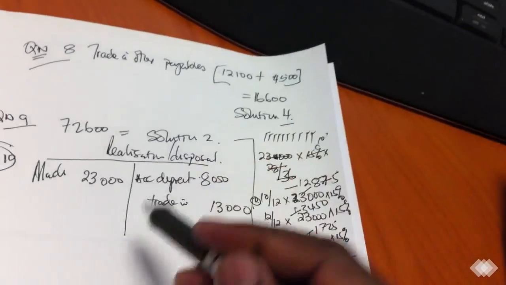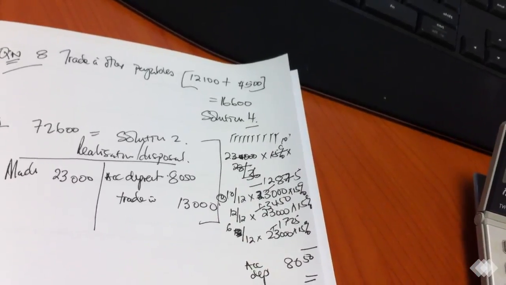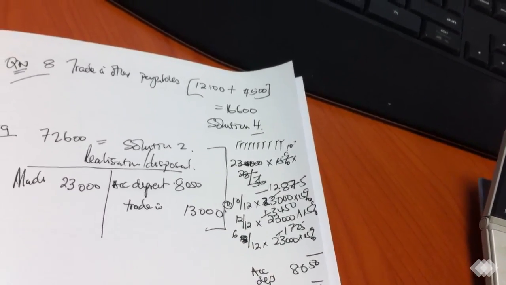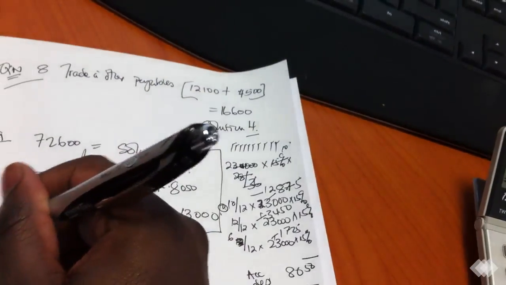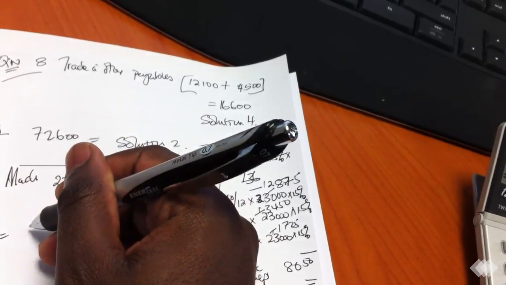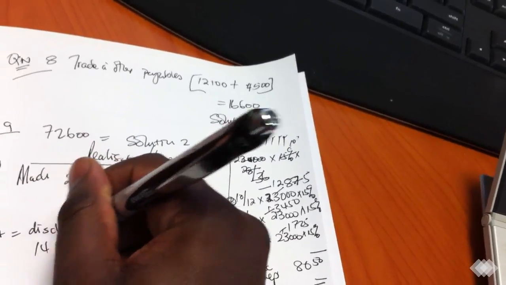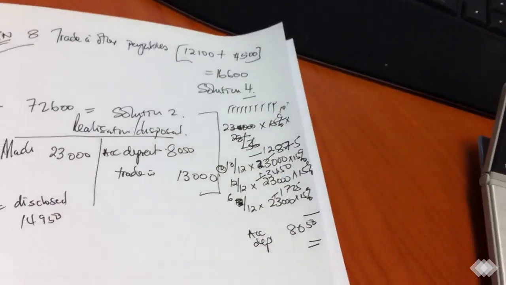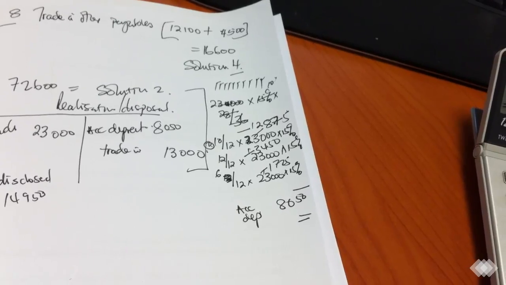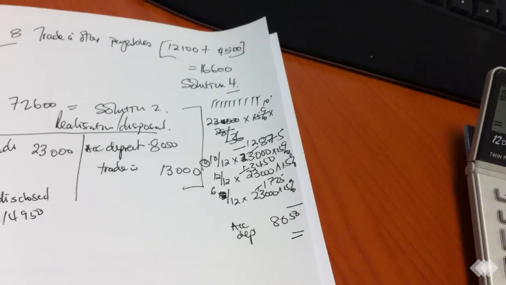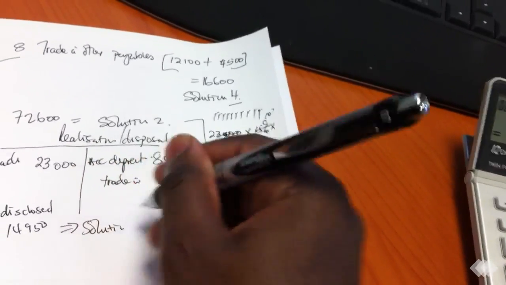So your carrying amount is the difference between cost less accumulated depreciation. So you have your cost there, less accumulated depreciation. So your carrying amount is equivalent to the amount that should be disclosed, which is 14950. Do we have 14950 there under your disposal, which is question number 10? Yes, we do, which is solution 1.